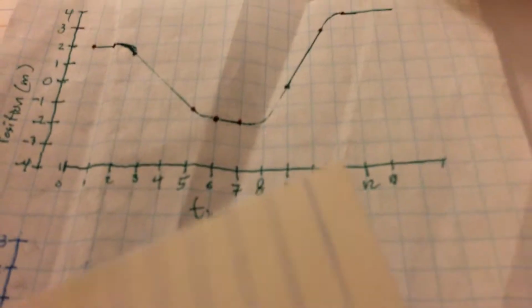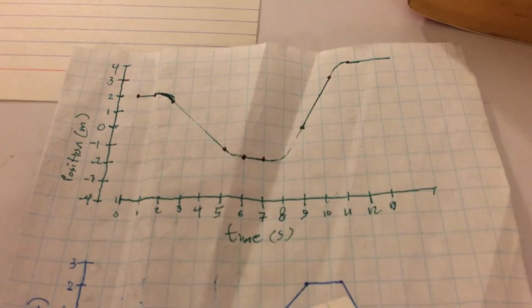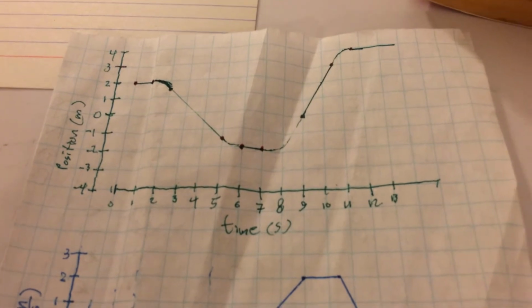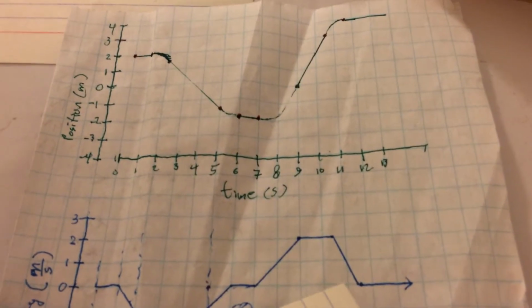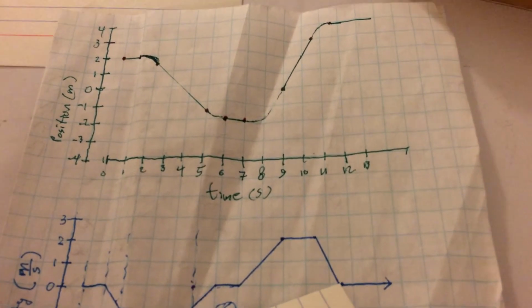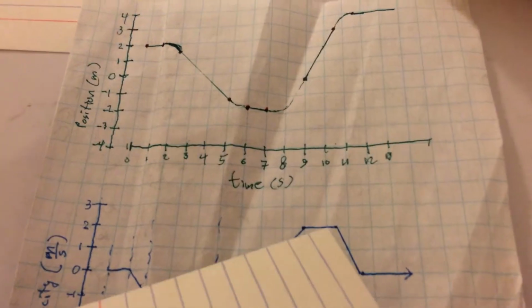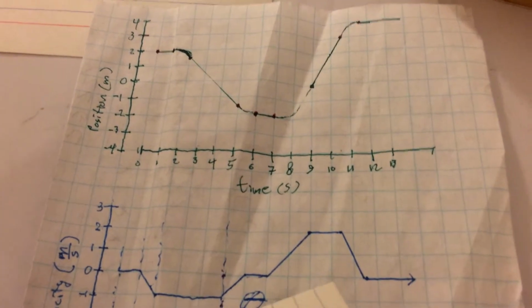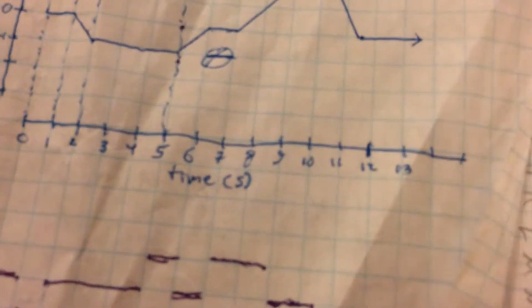And then here we have that really steep slope, which goes from 2 meters per second to 0 meters per second. 0 is the final velocity, 2 is the initial velocity, so -2 meters per second divided by an interval of 1 second gives us, from 10.5 to 11.5 seconds, -2 meters per second squared.